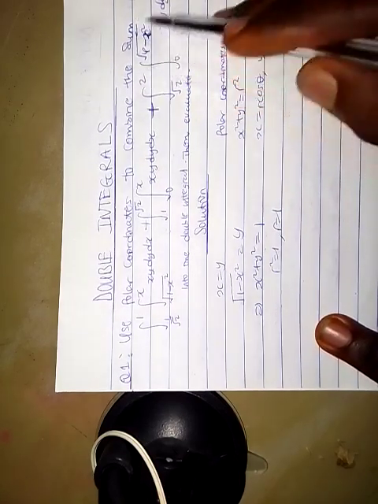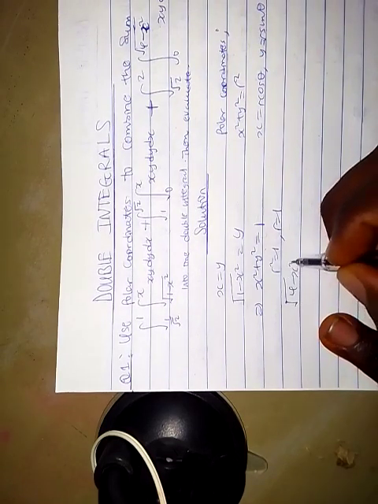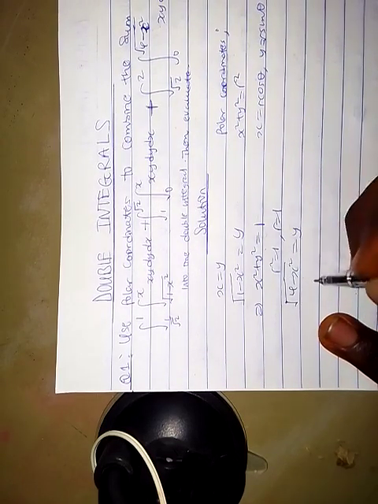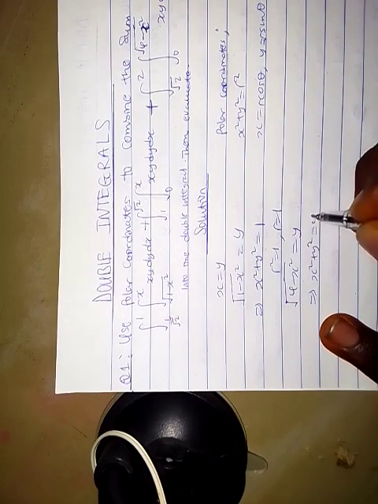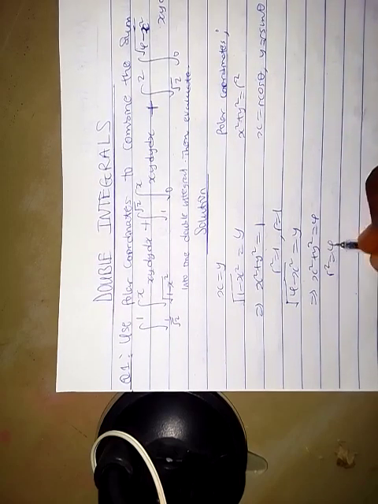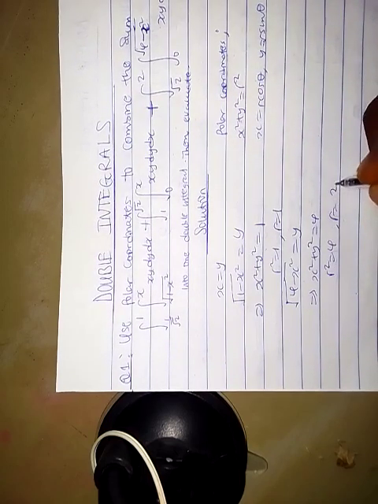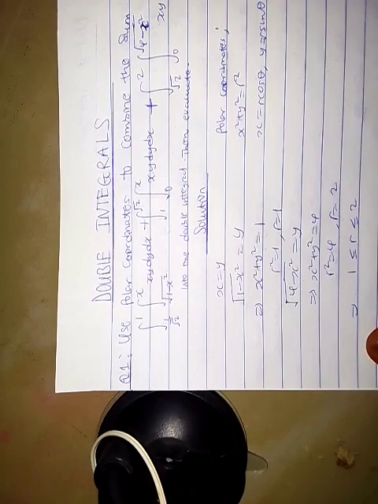Let us consider this guy also, which is square root of 4 minus x squared. Let's set this equal to y, so we have x squared plus y squared equals 4. And our r squared equals this, so we have r squared equals 4, so r is 2. So we have two radii, which implies our r lies between 1 and 2.